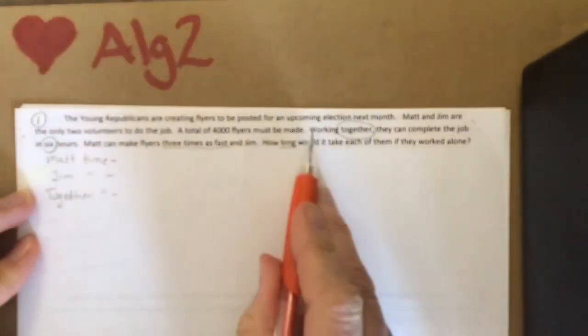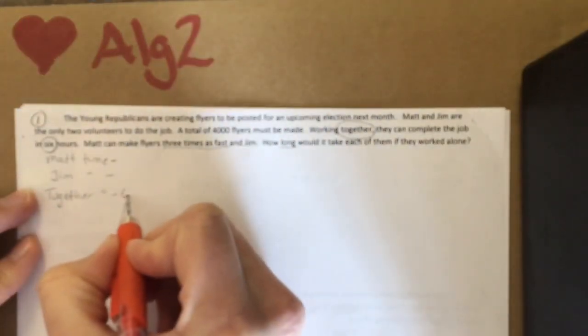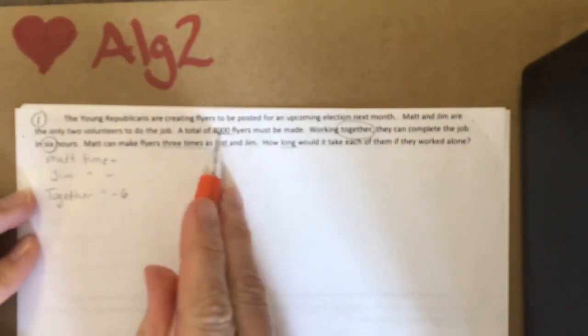We are given together time, 6 hours. Okay, for one job, which is 4,000 flyers. All right. Now, am I given Matt's time or Jim's time? No. All right, so what else am I given?